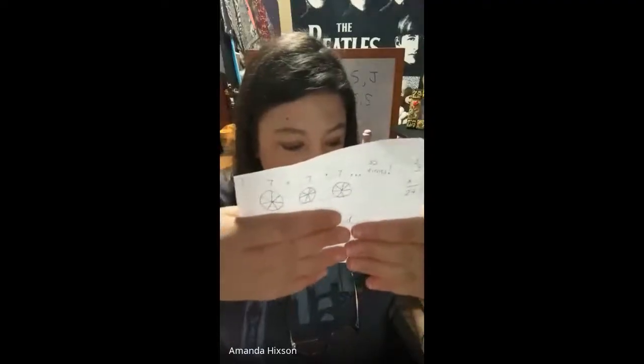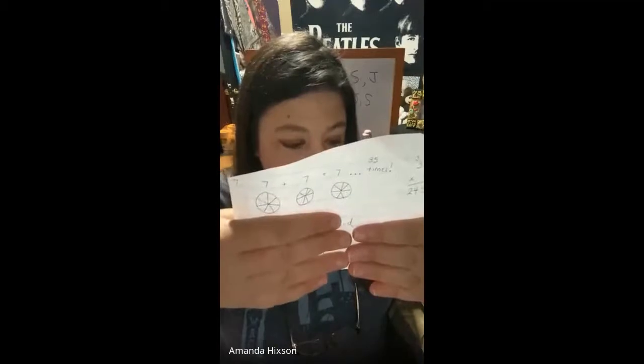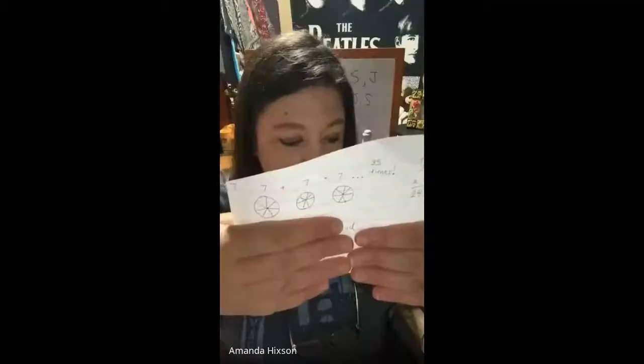So you have to visualize. Think of a tomato with 7 slices, and then another tomato with 7 slices, and another tomato with 7 slices. Good job, Jacob. And there are 35 of them all together. Wouldn't it be very hard to draw out 35 tomatoes and all those slices?